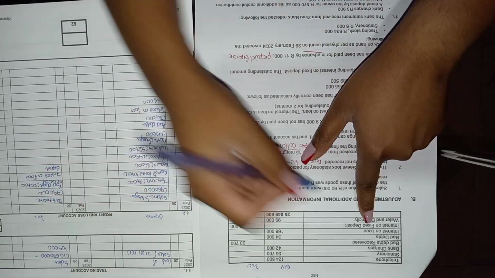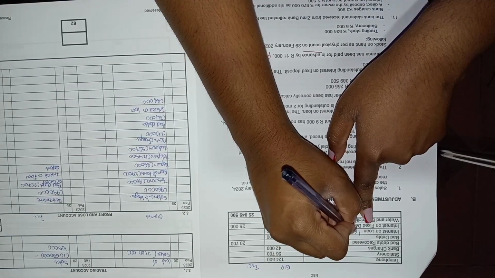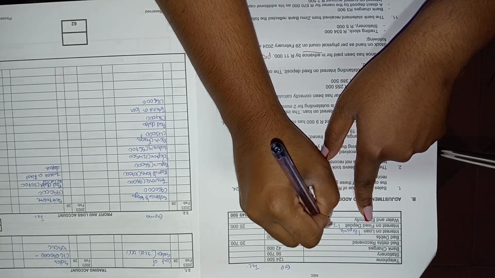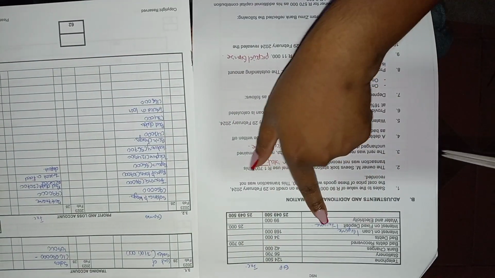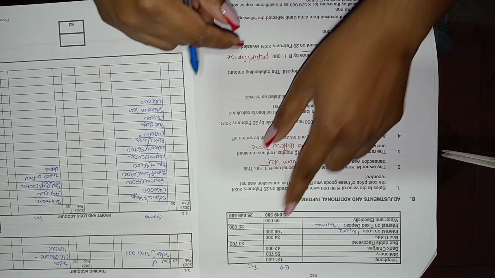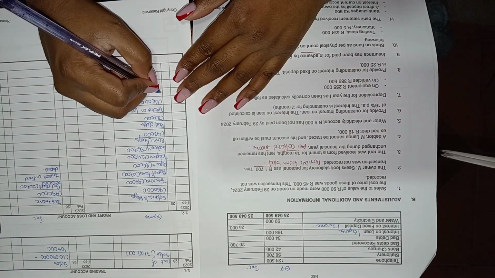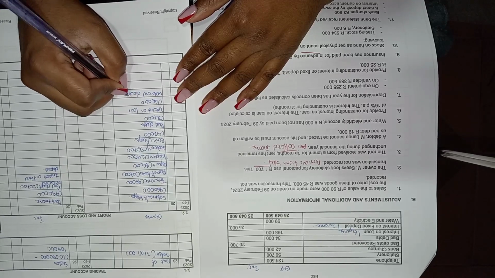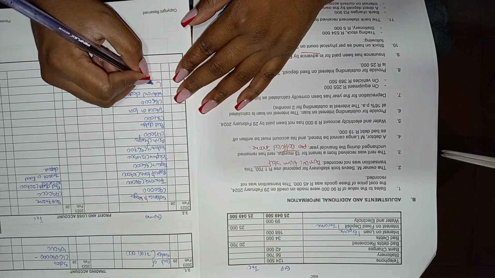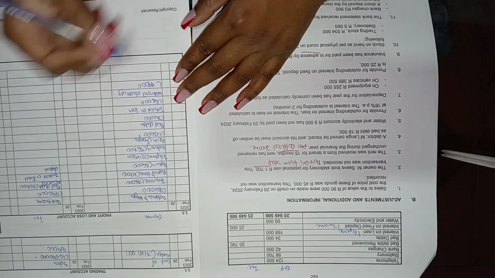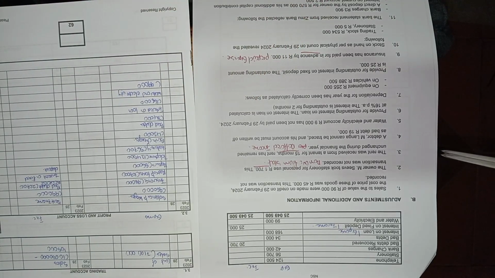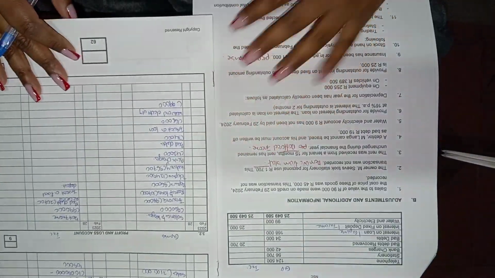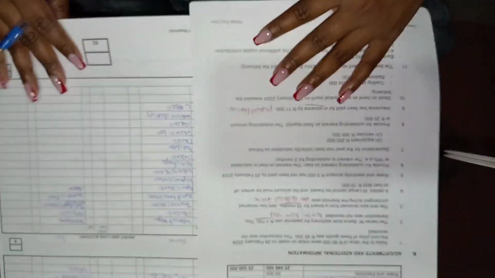Okay, so you could even write interest expense and then interest income so that you are not confusing the two items. And then water and electricity, that's 99,000.